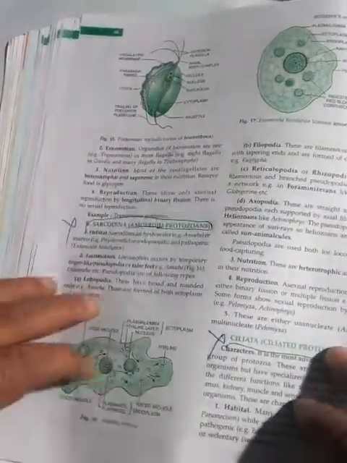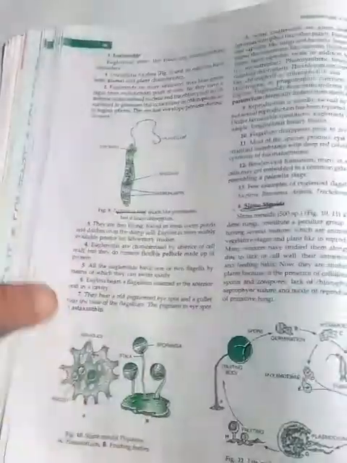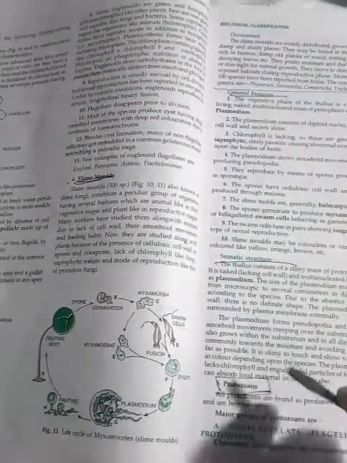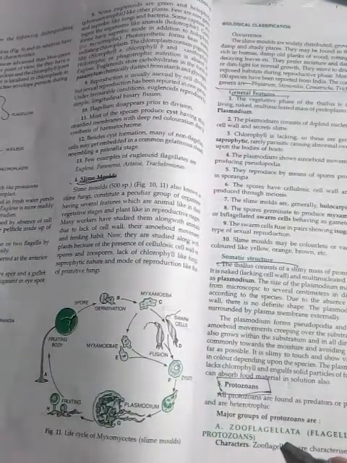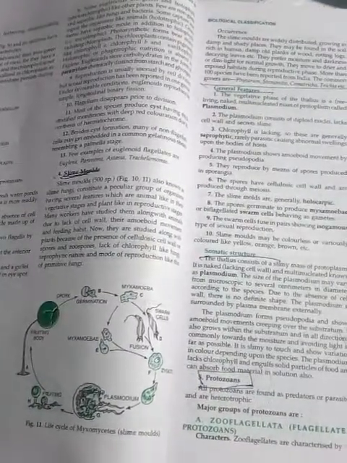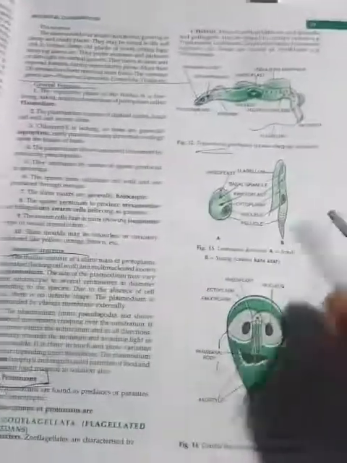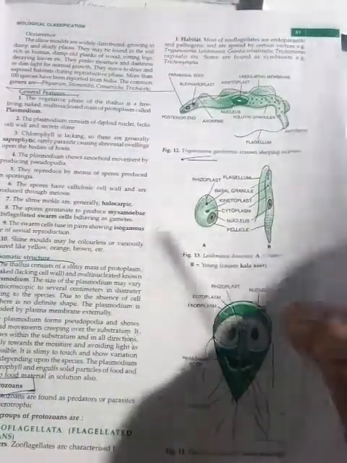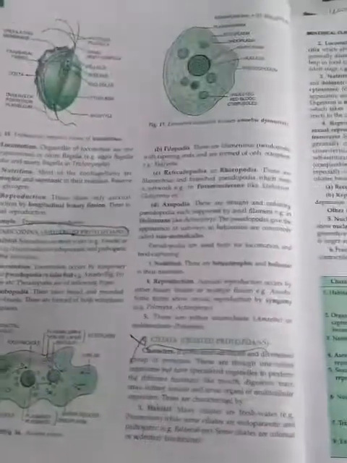So Sarcodina, and then Zooflagellata. These are protozoans, and an example of Zooflagellata is Trypanosoma. Trypanosoma is the organism which causes disease.